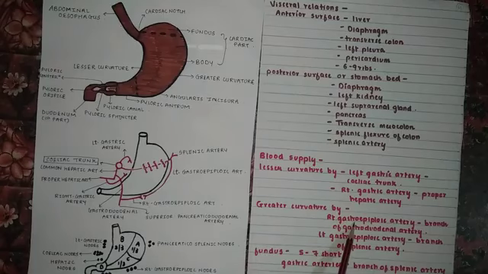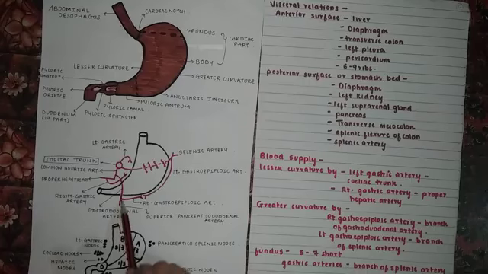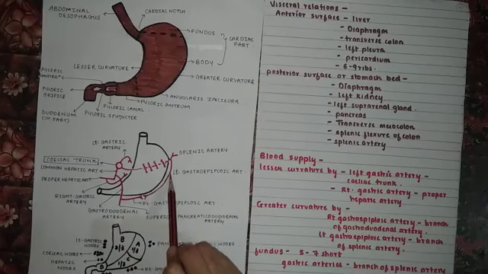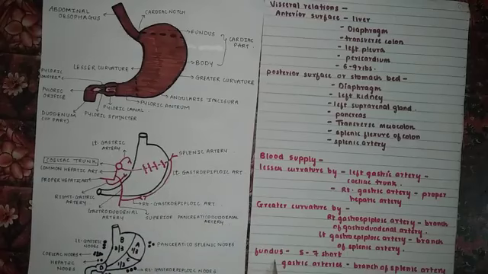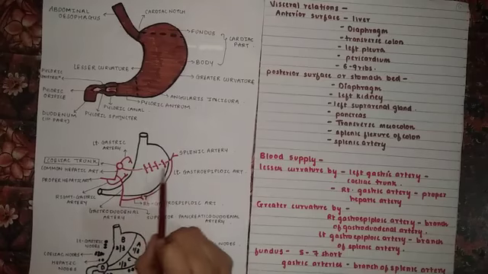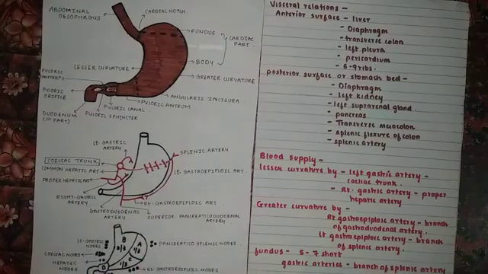The greater curvature is supplied by the right gastroepiploic artery, which is a branch of the gastroduodenal artery, and the left gastroepiploic artery, which is a branch of the splenic artery. The fundus is supplied by 5 to 7 short gastric arteries, which are branches of the splenic artery.